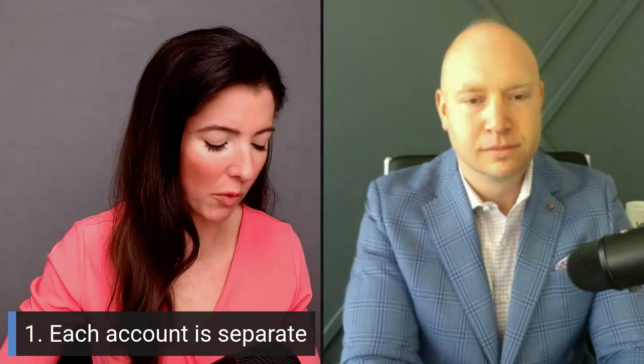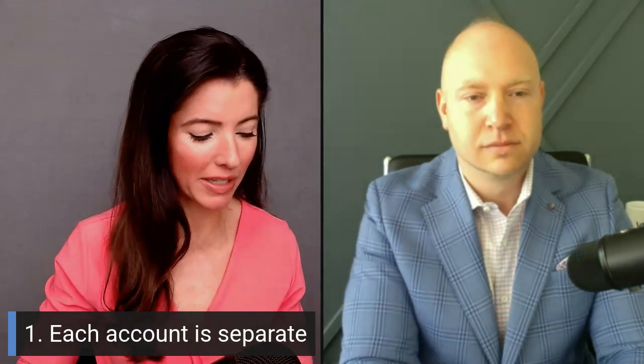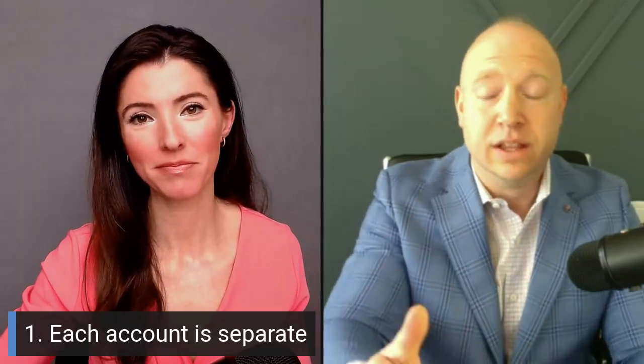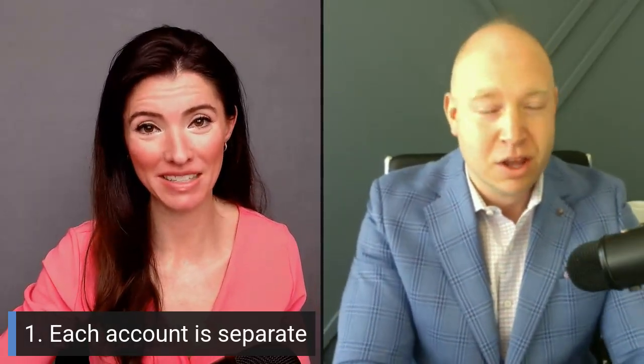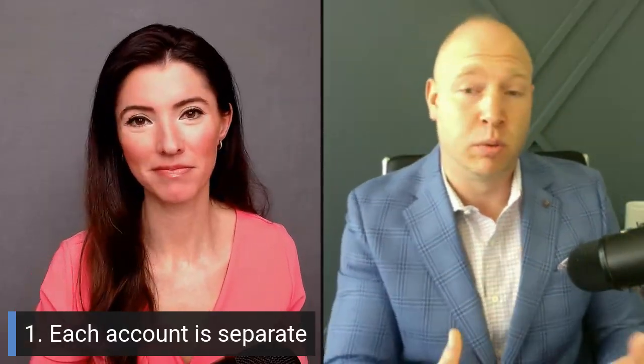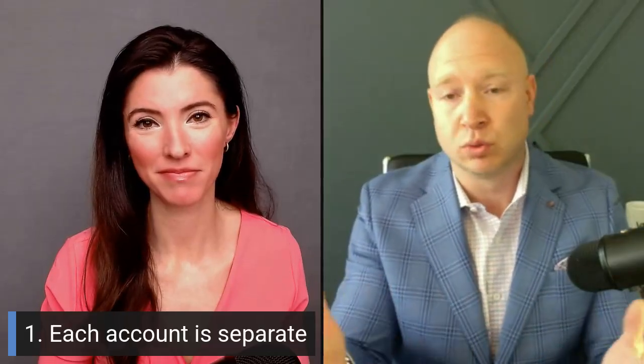So, number one, each account is separate. The IRS requires you to calculate the RMD from each of your pre-tax retirement accounts individually. How does this rule catch people off guard? Yes, Aaron, and this is a tricky one, right? Because we have several IRAs that could be in place. We could have 401ks or employer plans, and each of them has different rules we have to follow.